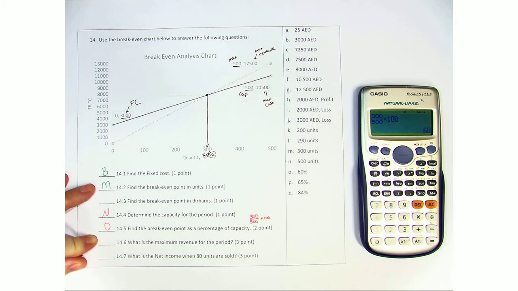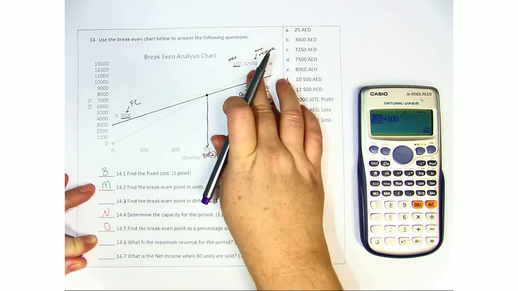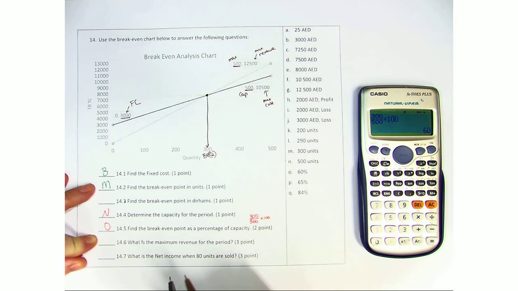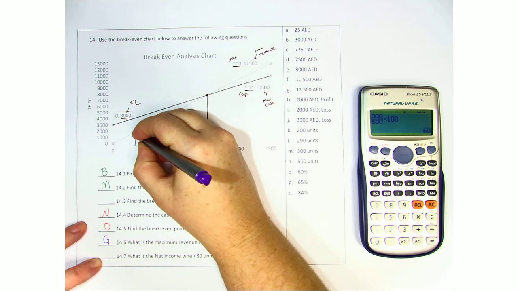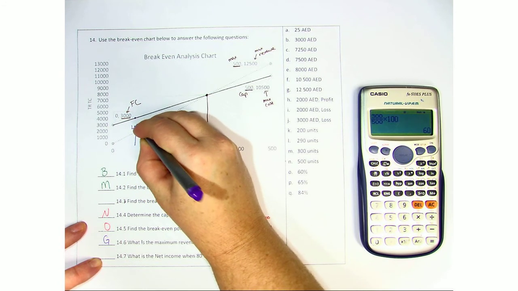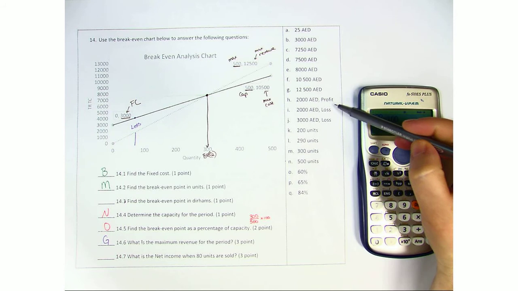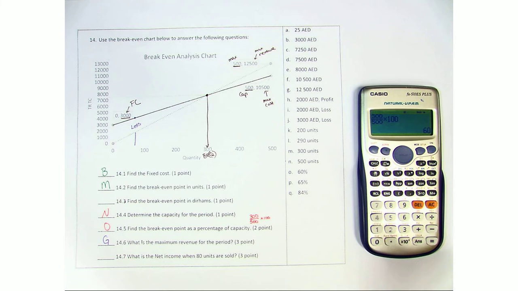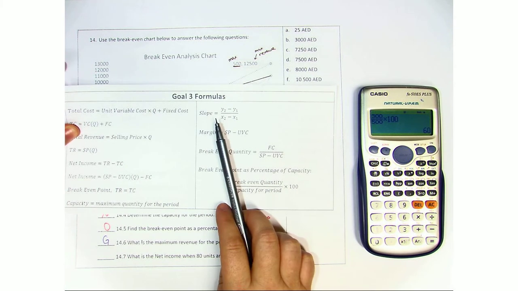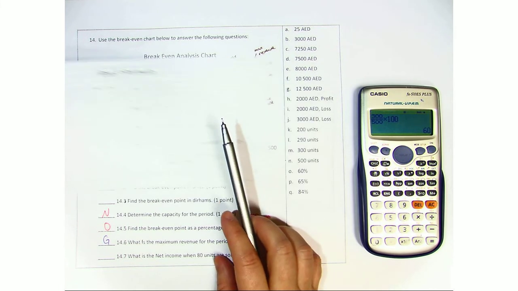What is the maximum revenue for the period? Well, the maximum revenue we already figured out was 12,500 dirhams, so G. And what is the net income when 80 units are sold? Now this is going to be really interesting because here is 80 units. So we know that we're in the loss side of the equation. So we've got two choices that we need to pick between. But for this, we need to actually do some slope equations. So let's go ahead and get out our formula sheet, and you see here where it has the slope. We need to find the slope of each graph and then find what the net income would be.